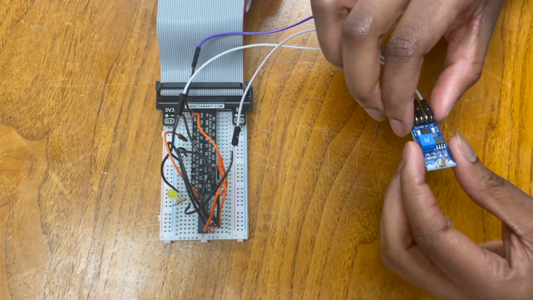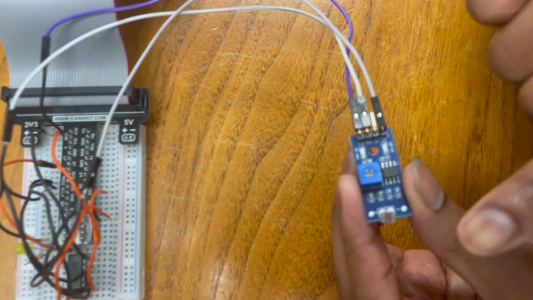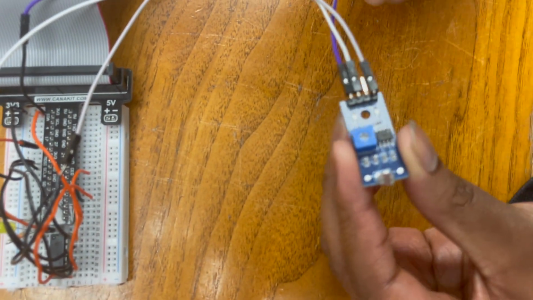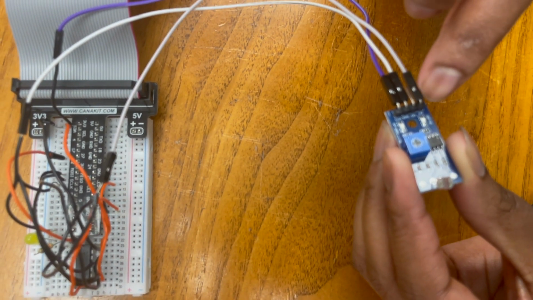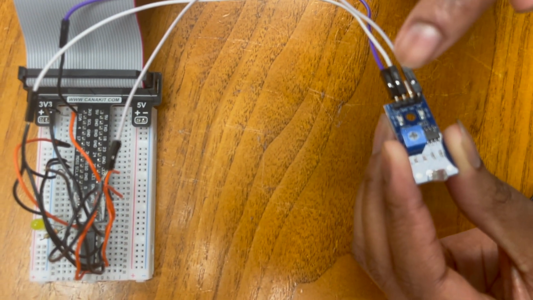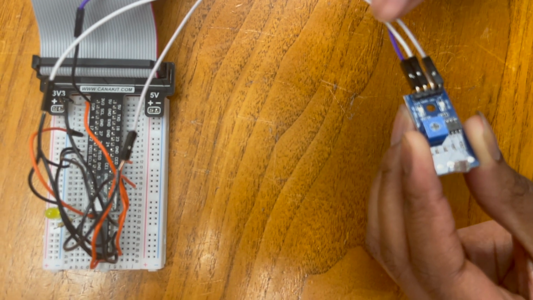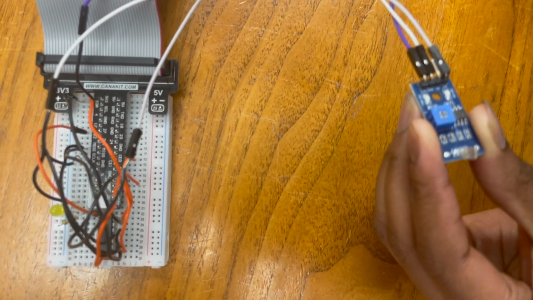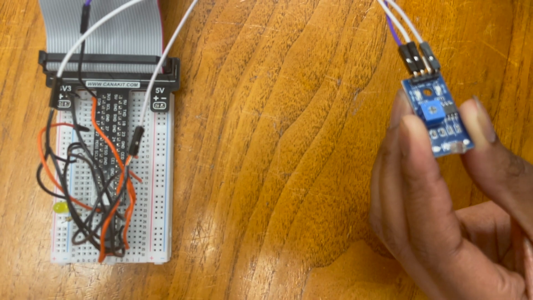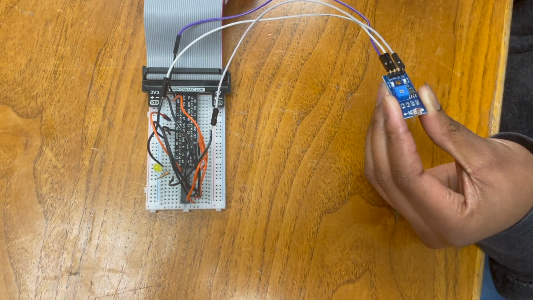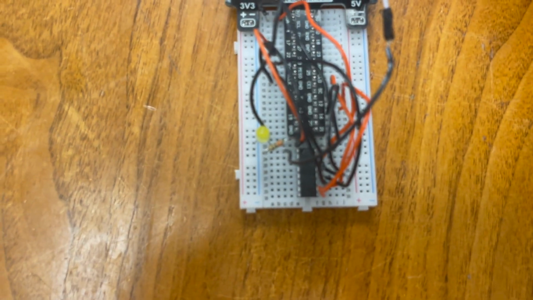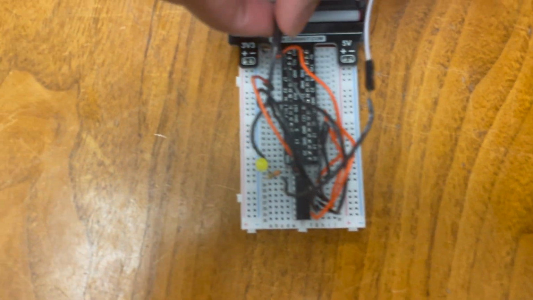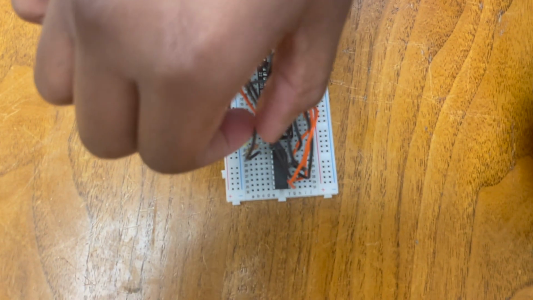So I have a component here called a light module. It consists of an LDR. It has 4 pins: AO, which is an analog output pin; DO, which is digital output; GND, and VCC. So I want to be able to read voltage values, so I made use of an ADC, and I have the AO connected to channel 0 of the ADC.